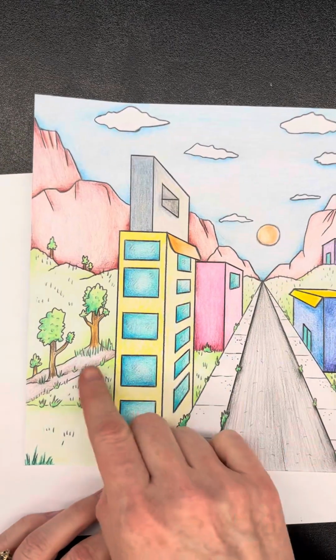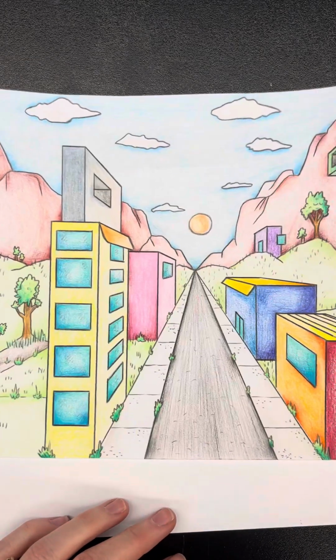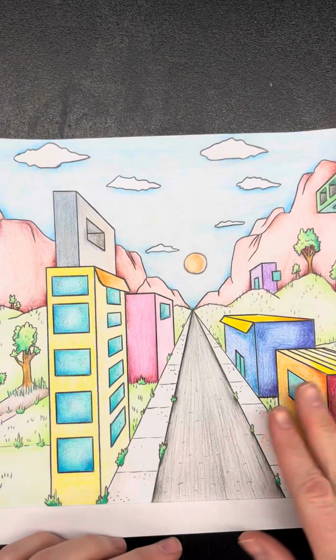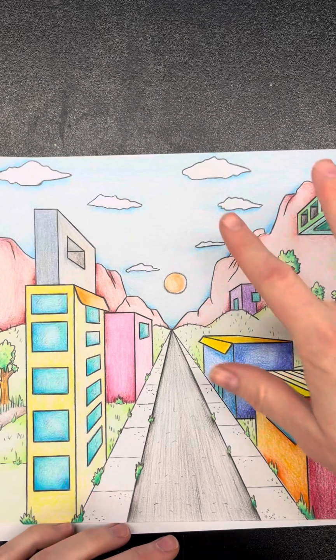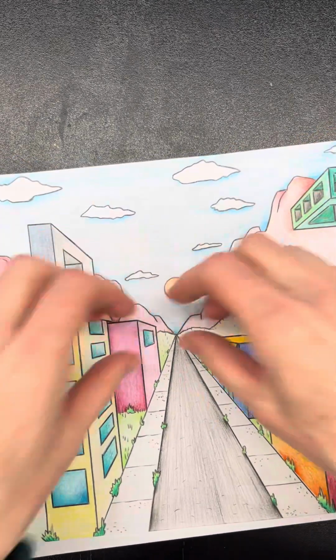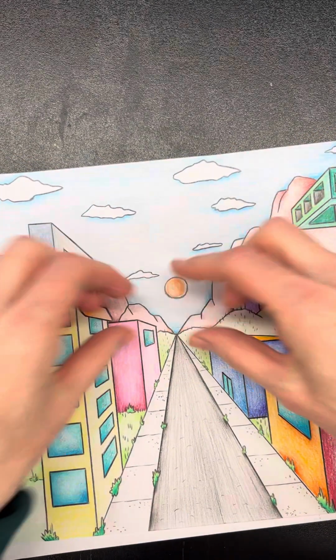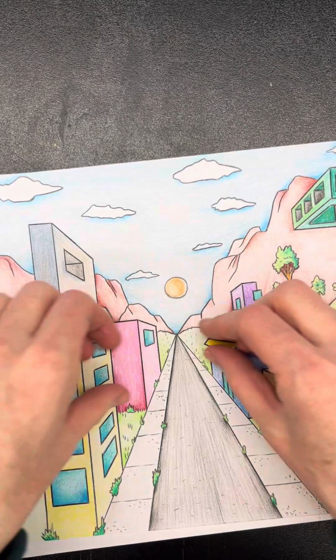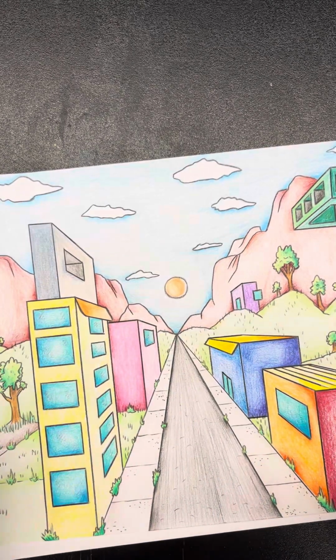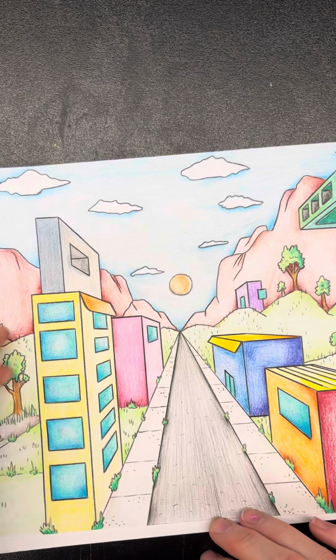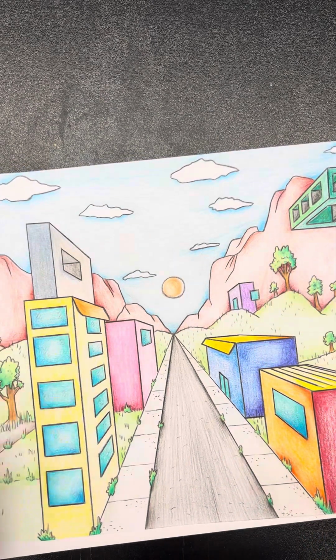And you have implied textures. And then I have incorporated atmospheric perspective as well with my clouds, large, medium, small, my mountains, large, medium, small, my grassy hills, large, medium, small towards the focal point, my trees, large and small going back.